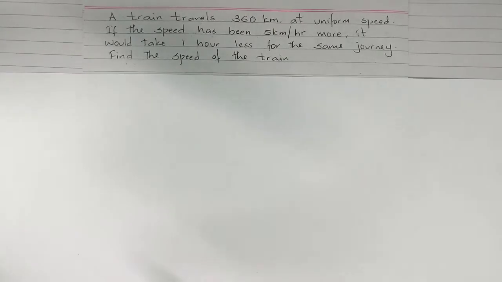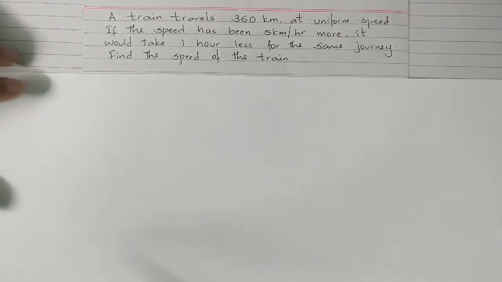A train travels 360 kilometers at uniform speed. If the speed had been 5 km per hour more, it would take 1 hour less for the same journey. Find the speed of the train. The problem is very simple.